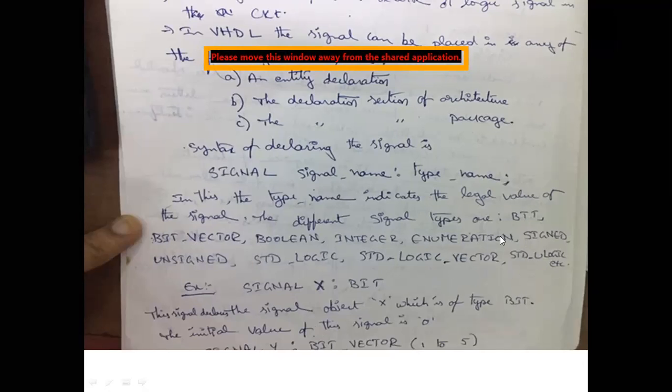These are the types of signals, the categories under type name.